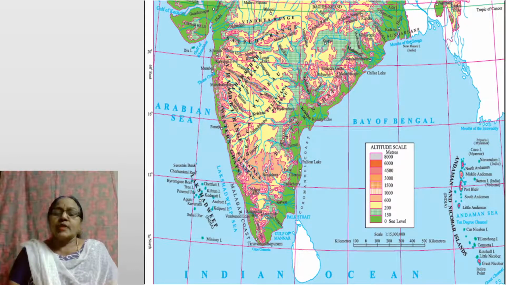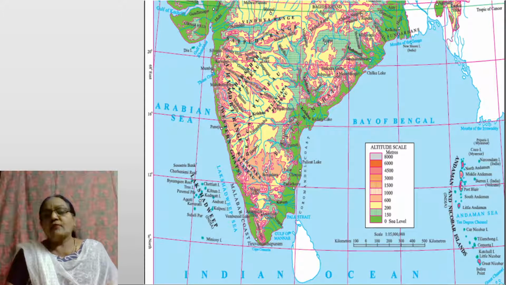These rivers have formed extensive deltas at their mouths. Now, most of the rivers which rise on the western part of the Western Ghats are very short, but they are swift and they have formed estuaries.